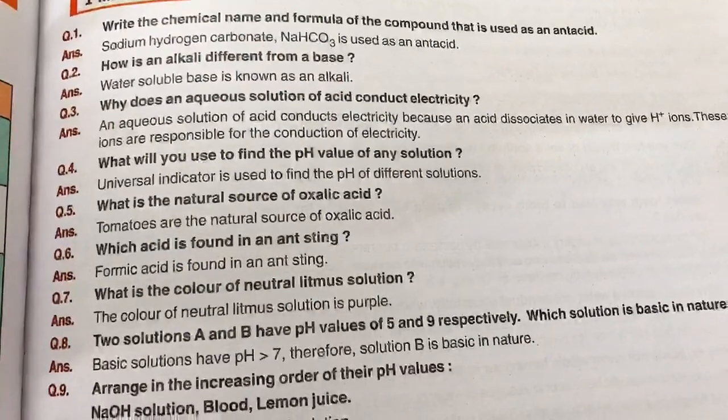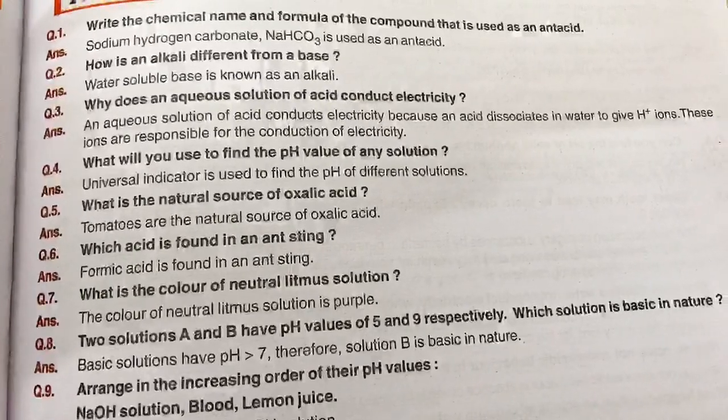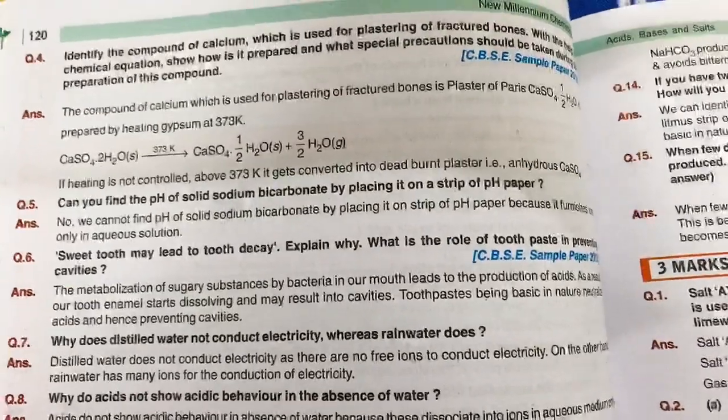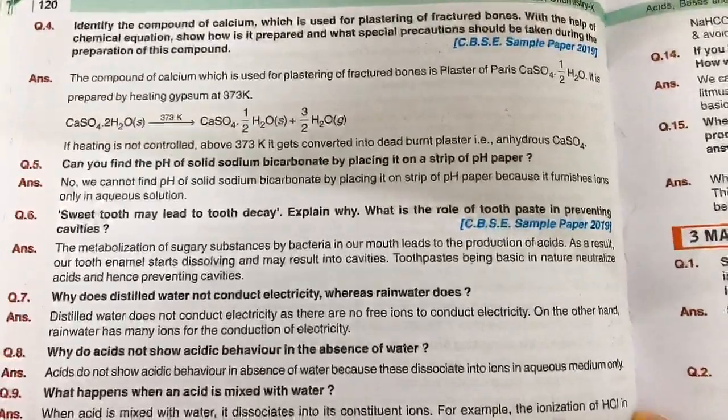See students, these are some 1 mark type questions. You can pause and write in your notebook. See students, CBSE sample paper questions. Okay, you solve these questions in your notebook.